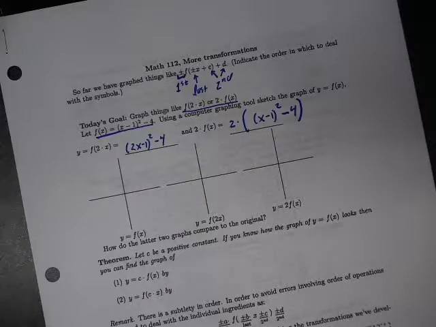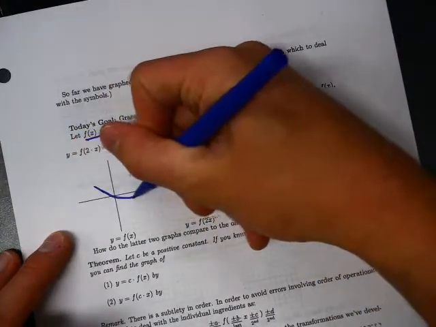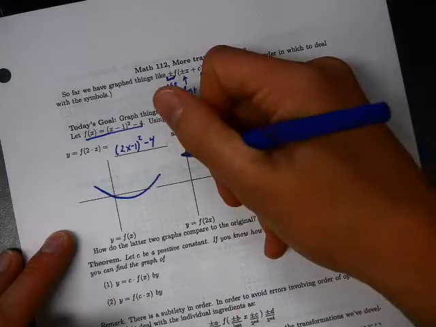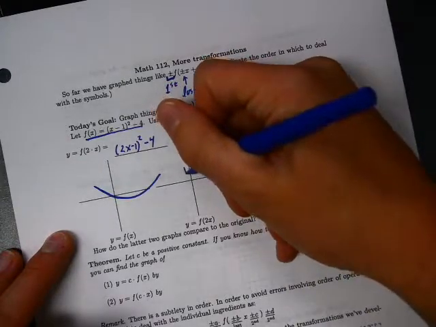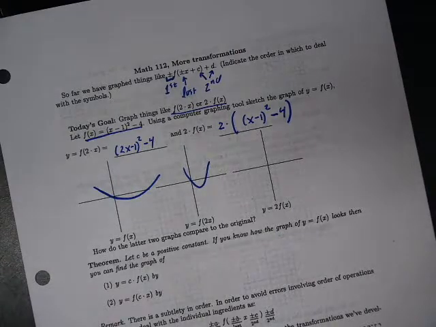All the x values are being reduced by a factor of 2. So let's see if we can draw a picture of that. The graph of y equals f of x looked something like that. The graph of f of 2x looked similar, but it was steeper because all the x values got squeezed inwards.